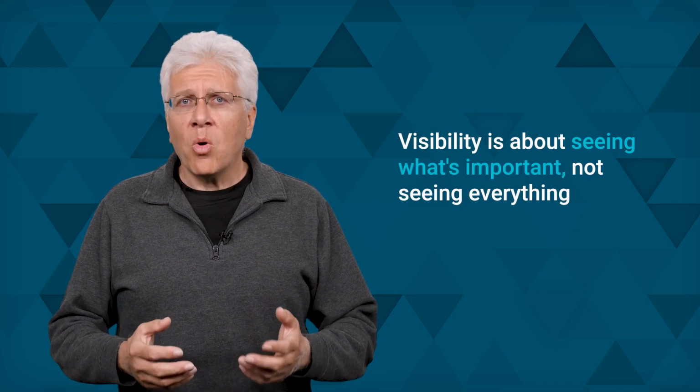Good policies can help prevent an organization from gathering everything and keeping it forever, which, as you might imagine, can turn data and analytics into an unmanageable swamp. Remember, more isn't always better. Visibility is about seeing what's important, not seeing everything. The tools for visibility are the software applications used to gather and aggregate data from systems, networks, applications, and platforms.